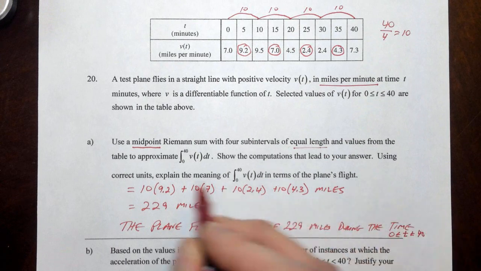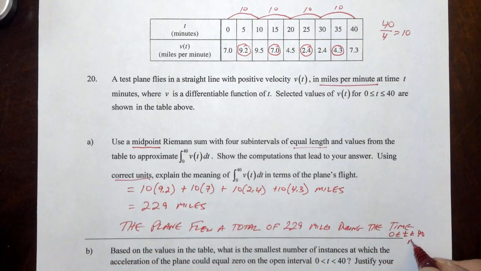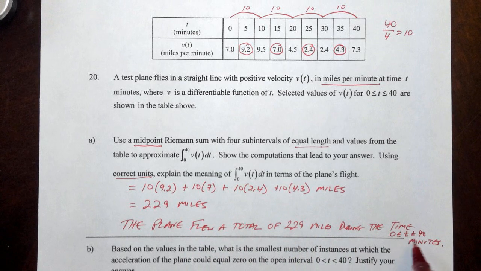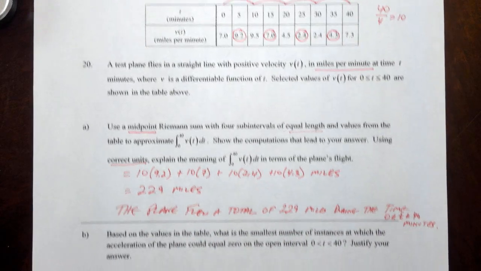It says using correct units, so we want to make sure we give the units for time as well, and that was minutes. So we could have said the first 40 minutes of the flight as well. That would be the same thing as t being between 0 and 40. But the key is that you're saying that the plane flew a total of 229 miles during 40 minutes, specifically 0 to 40.